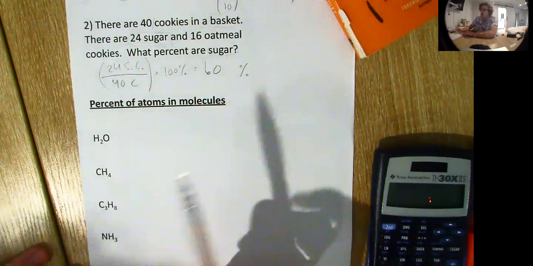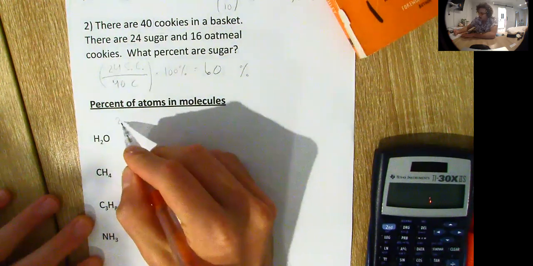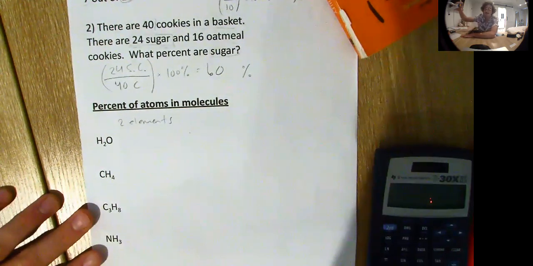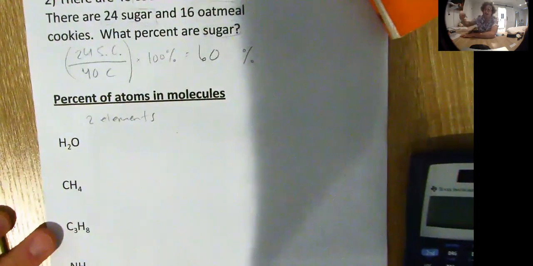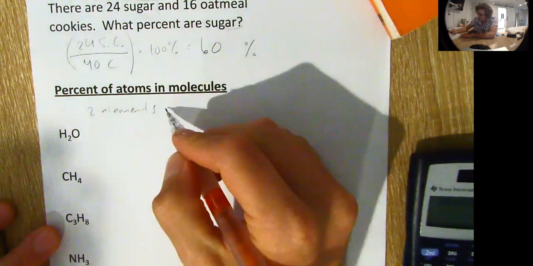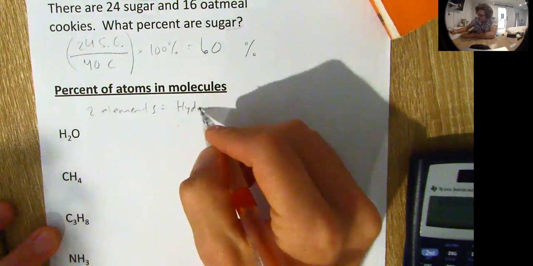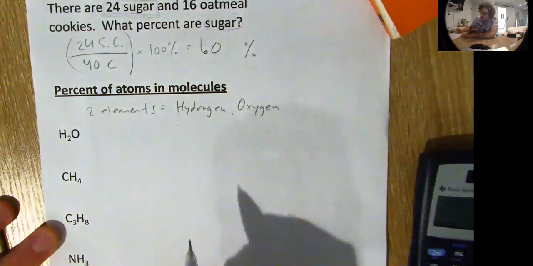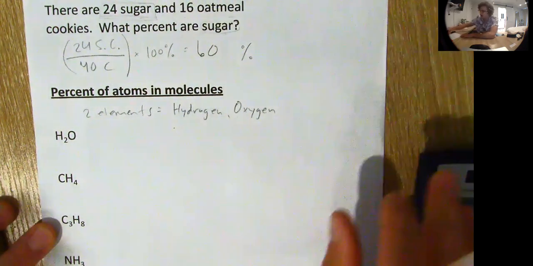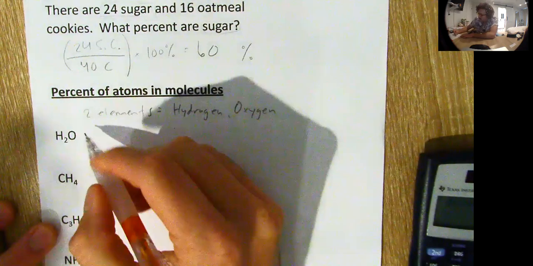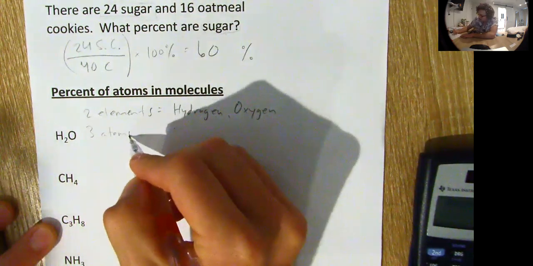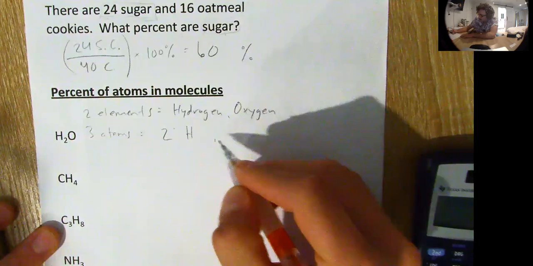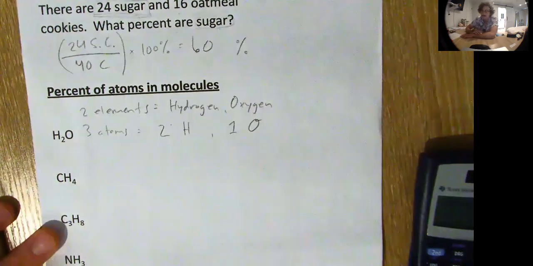Okay, so H2O. Well, first let's identify that there are 2 elements in H2O. Let me zoom in a little bit. Oh, that's zooming out. Here we go. There are 2 elements in H2O, and they are hydrogen and oxygen. By the way, you need to be writing down all of this. These are supposed to go in your notes. I don't know if I already said that. Probably already did. Okay, there are 3 atoms, and they are 2 atoms of hydrogen and 1 atom of oxygen.